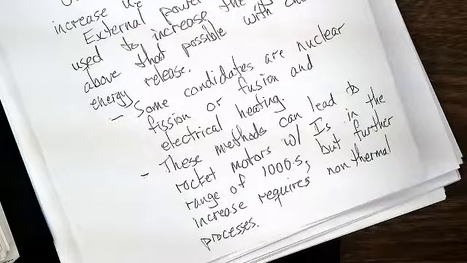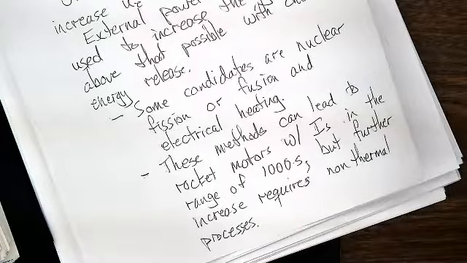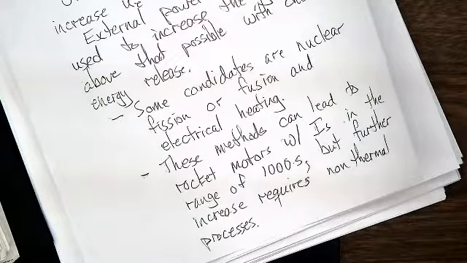Okay, so let's think about this a minute. Basically, the temperature associated with combustion energy release is what defines the upper limit for the exit velocity in the thermal expansion. So we use nuclear energy, but we could use it to drive that to even higher temperatures.